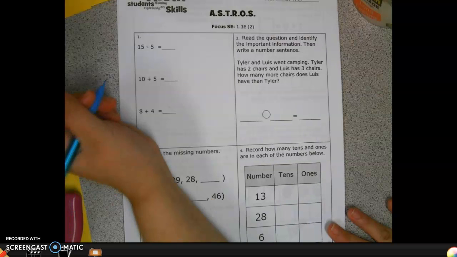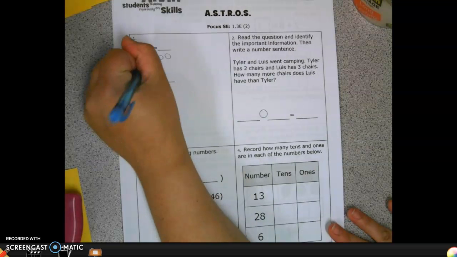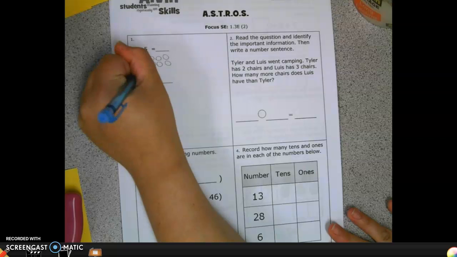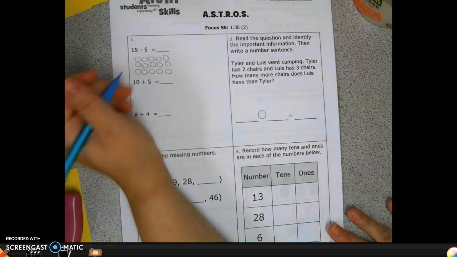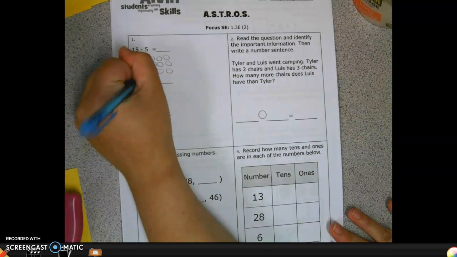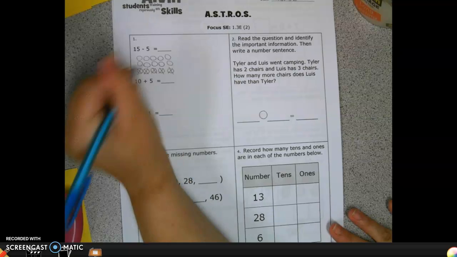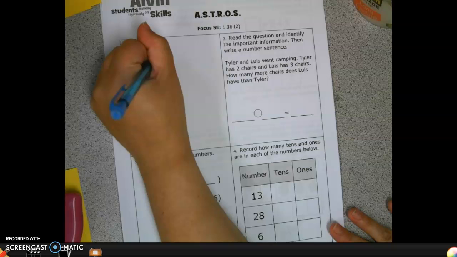So for this one, I'm going to draw 15 circles, and I'm going to put them in groups of 5. So I can make what looks like a 10 frame and 5 more. Now once I do that, I'm going to cross out 5 because I see I'm losing 5. 1, 2, 3, 4, 5. And I'm going to see how many are left. Well, I see I have 5 and 5 more, which I know is 10.